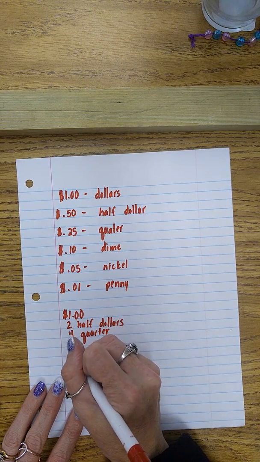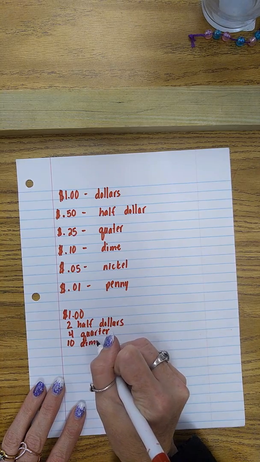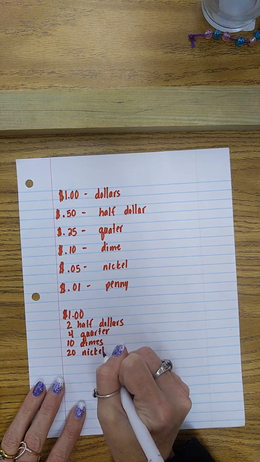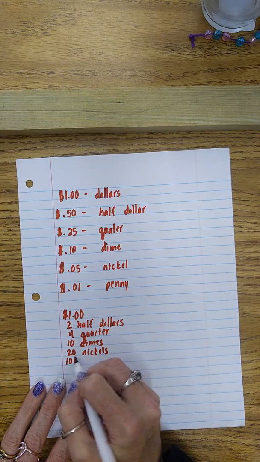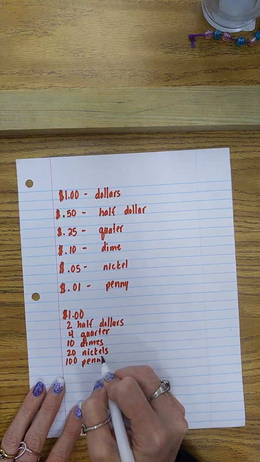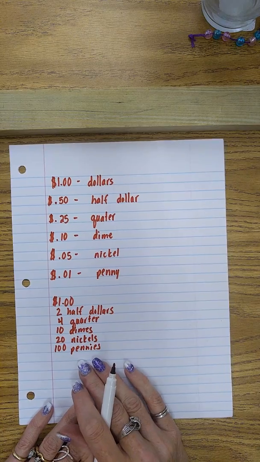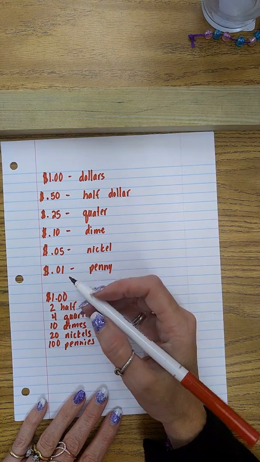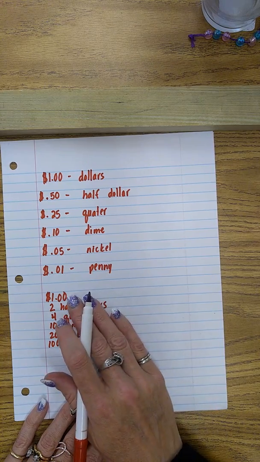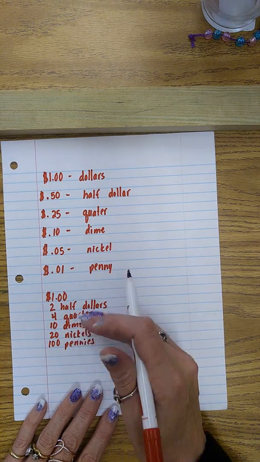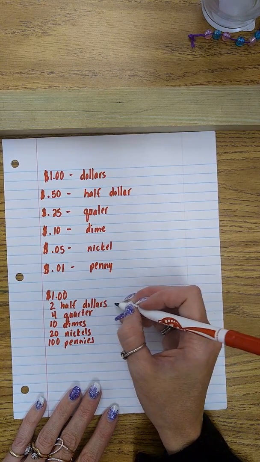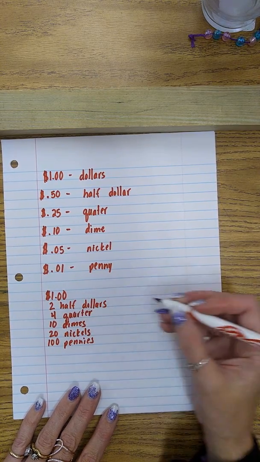I could break it up into 10 dimes, 20 nickels, and 100 pennies. This gives the students an understanding of how money can be broken up in different ways but still have the same amount of value. Although 4 quarters is harder to carry, it still has the same equivalent value as $1.